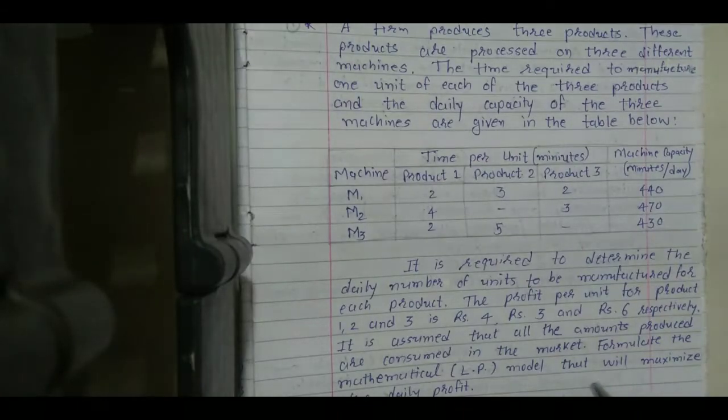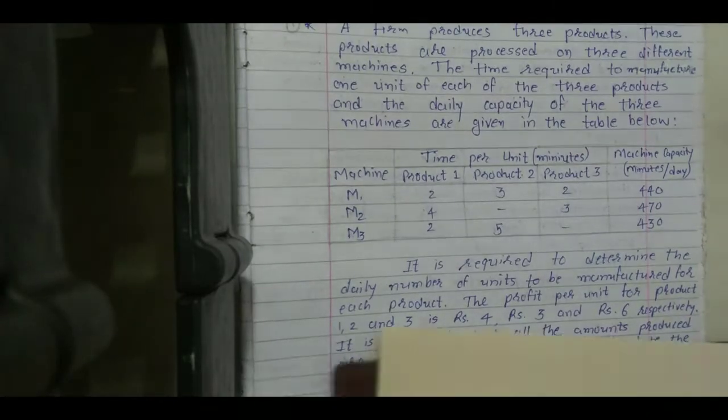Suppose for product 1 we are profiting 4 rupees per product, for product 2 3 rupees per product, and for product 3 6 rupees per product. So how many products we have to produce from all these three machines so that we can get maximum profit. And it is assumed that all amounts produced are consumed in the market, means whatever product you are producing is sold in the market. Okay, now let us start.